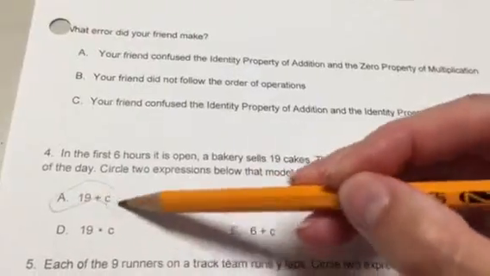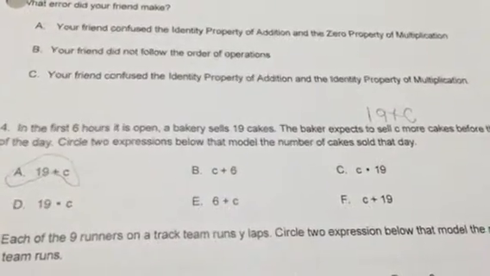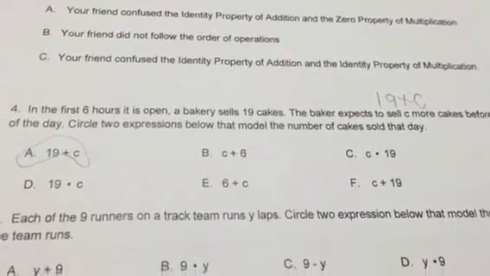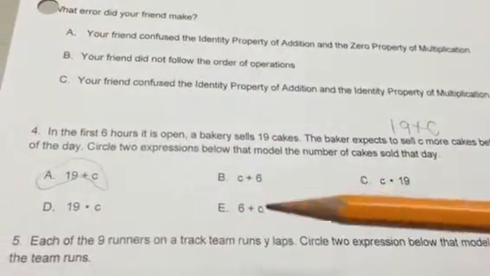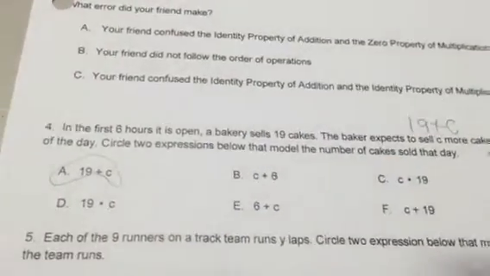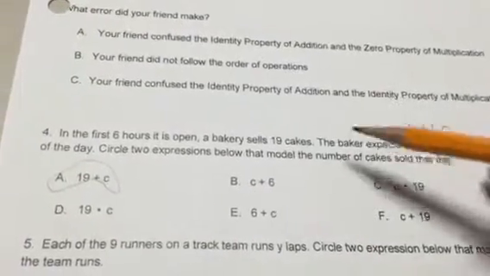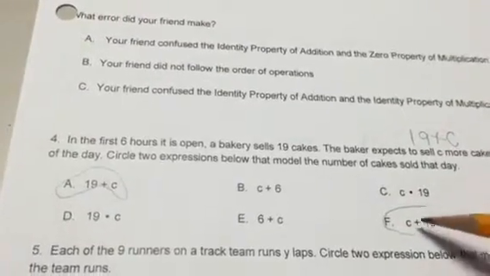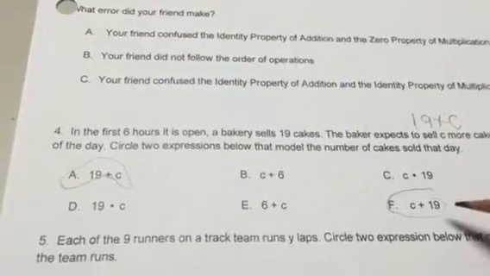So I know that's one of my answers, but it says circle 2 expressions. So I've got to look what other expression is the same as that. So if I look through, that's multiplication. These aren't even the right numbers. This is multiplication. It's got to be choice F because I know adding is commutative, which means I can change the order and still get the same answer.